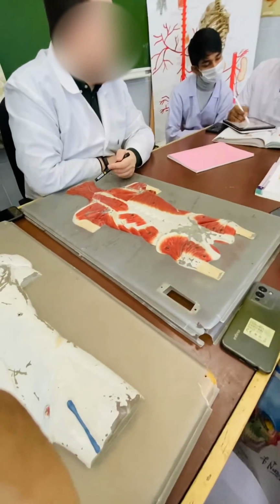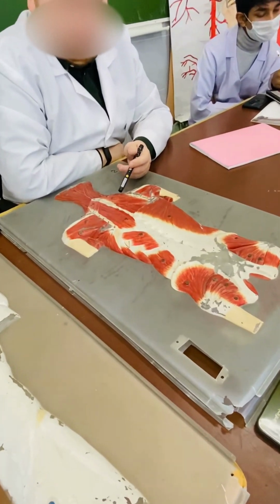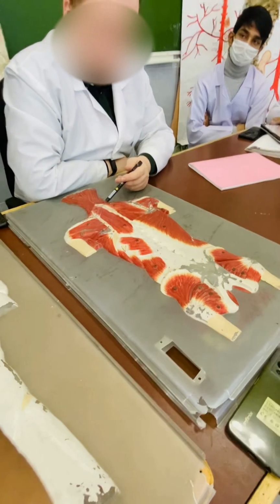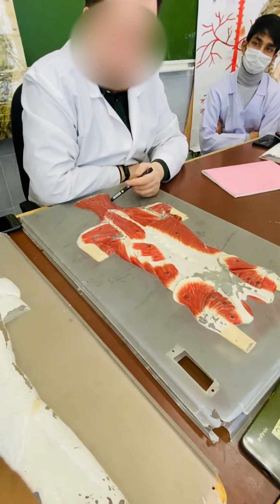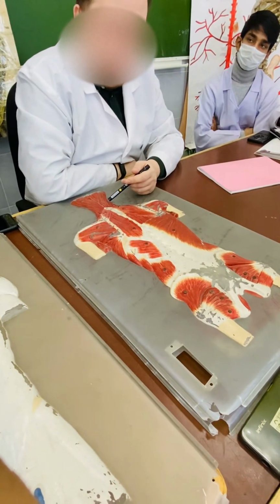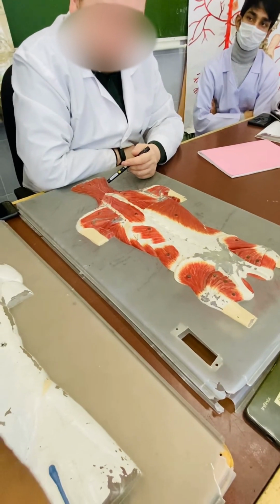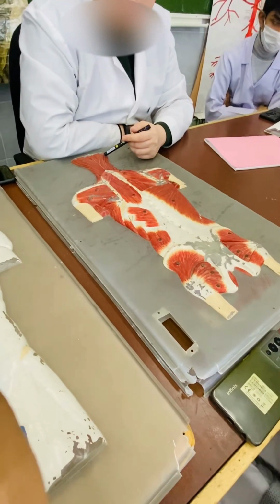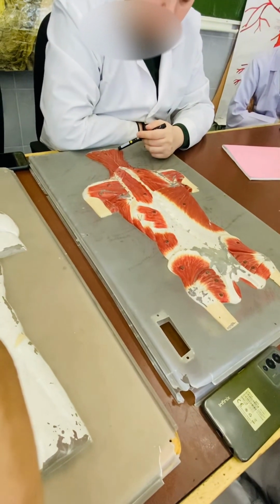So these 2 muscles will be originating from thoracic vertebrae mostly. Splenius cervicis will be attached to the cervical vertebrae, and splenius capitis will also go to the skull bones.